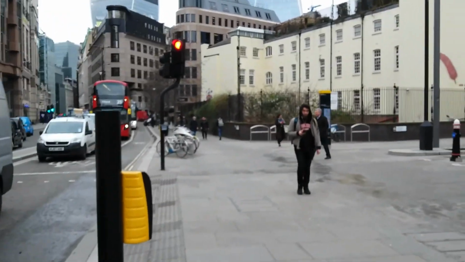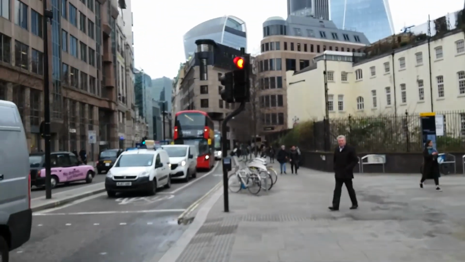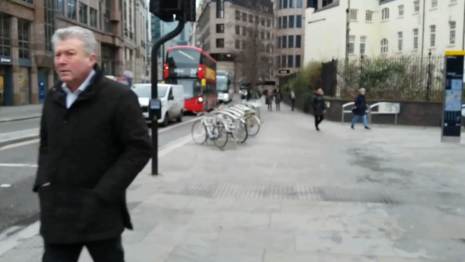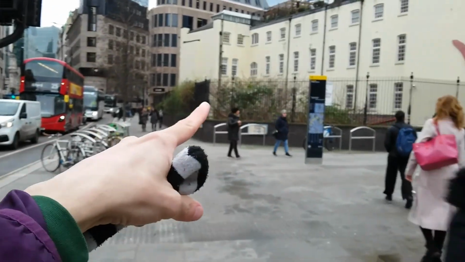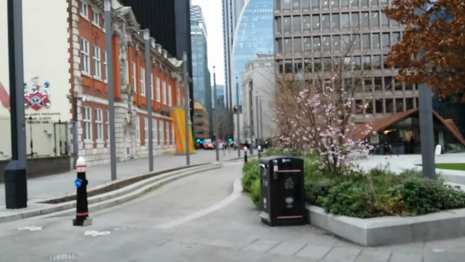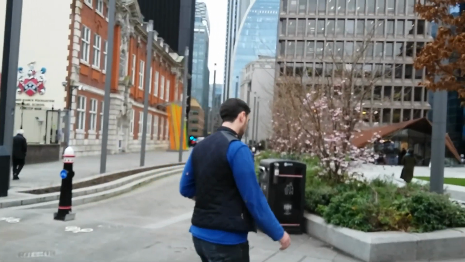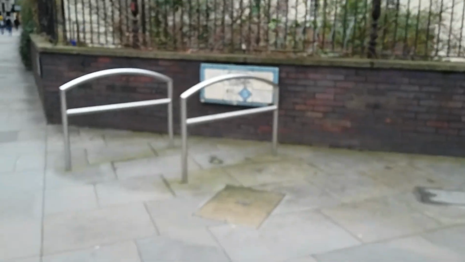Checkpoint anyway, checkpoint 5, so we have found it. So London Wall could be said to continue through that building. Imagine that building's not there, cut it down, through there, straight through, and it's going straight down. So this side is not Londinium, on the left side is Londinium.